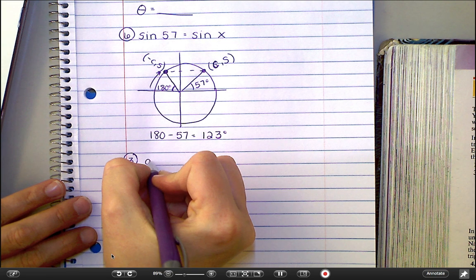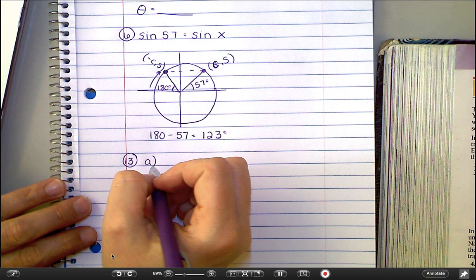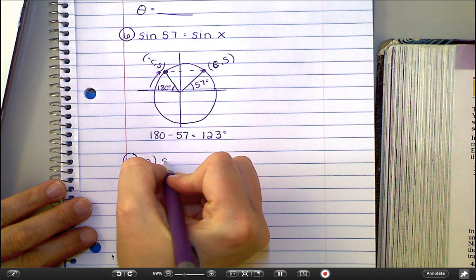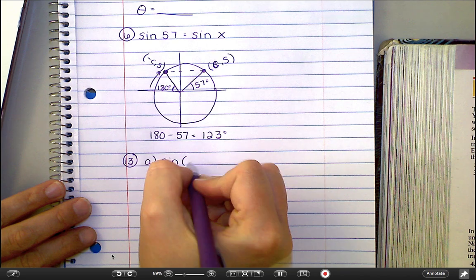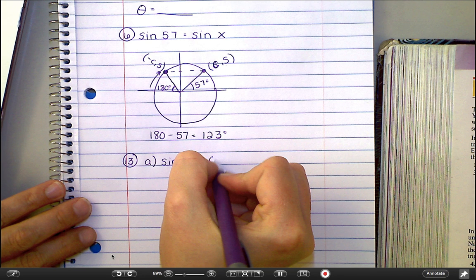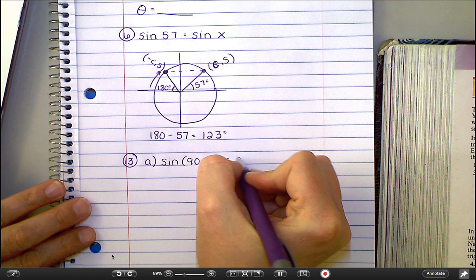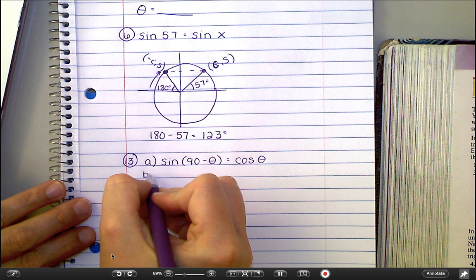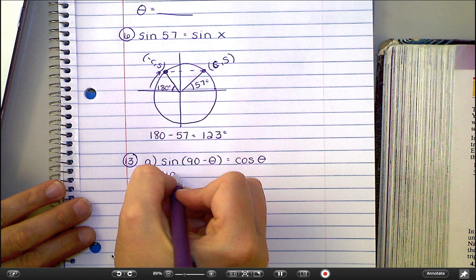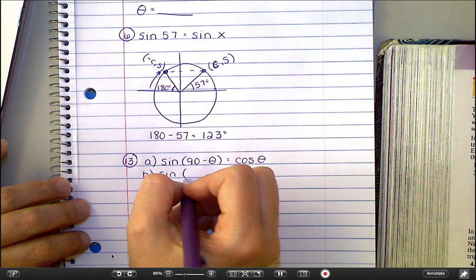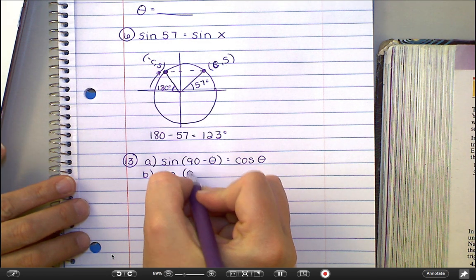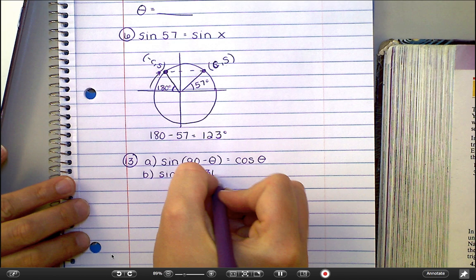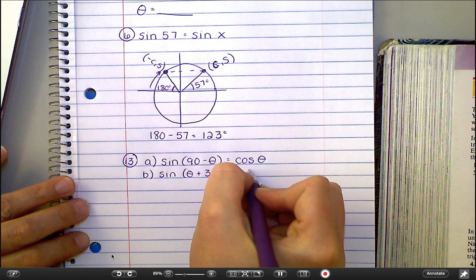If you were in class today, we talked about number 13, so you've probably already seen this, but this gives you four statements. A: sine of 90 minus theta equals cosine theta. B says sine of theta plus 360 equals sine theta.